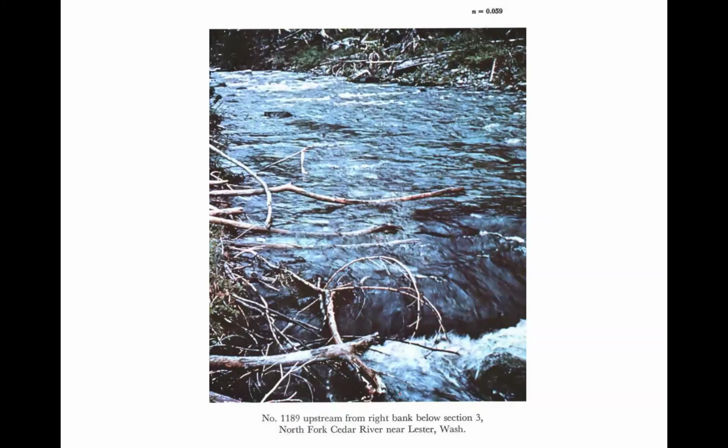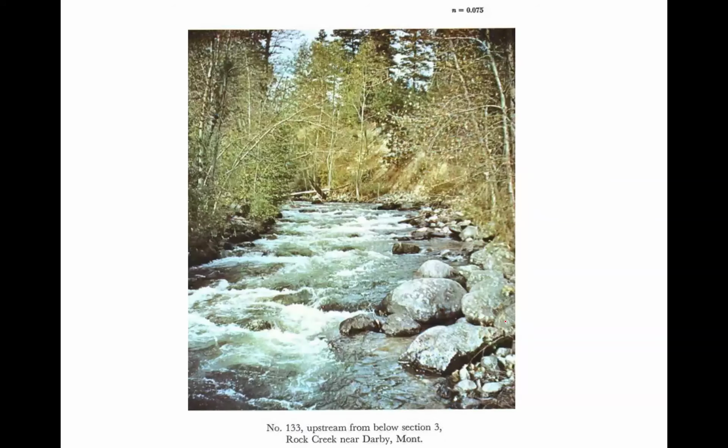This one the same. You see a lot of debris and other features, so N is higher. This one's 0.59. This one, you see that the boulders are so big that they're actually protruding out of the flow, and this is a relatively high Manning's N, 0.075.